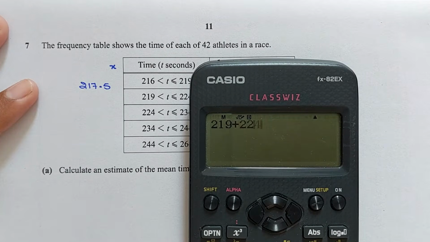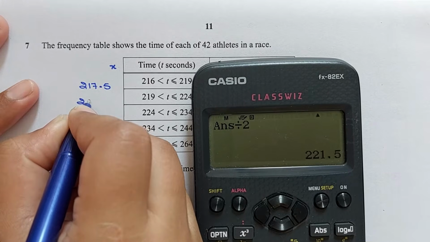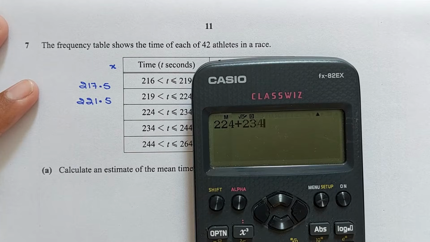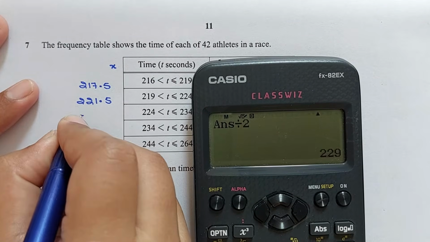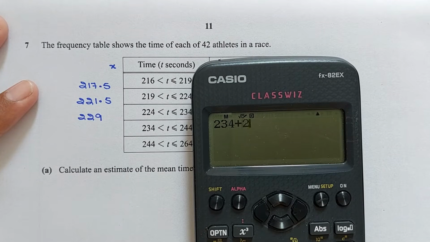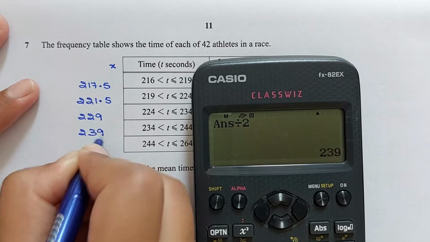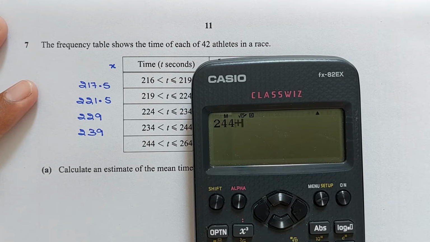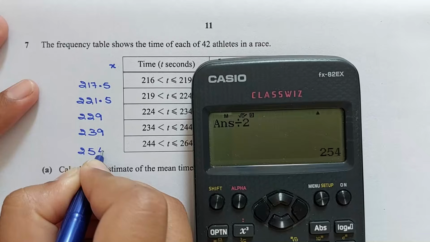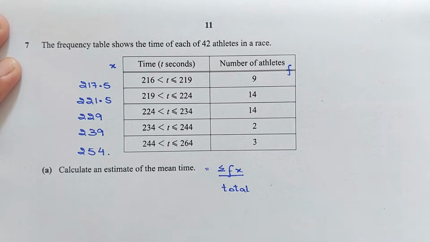219 plus 224 divided by 2, 221.5. 224 plus 234 divided by 2, 229. 234 plus 244 divided by 2, 239. 244 plus 264 divided by 2, which is 254. This is the midpoint of the interval and this is f. What is the product of fx?